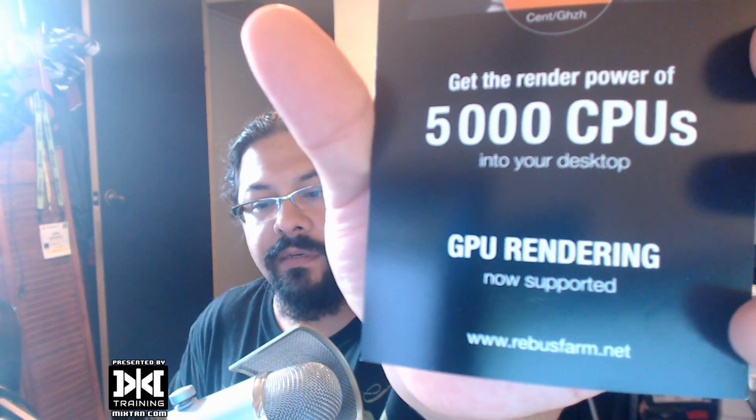You can see GPU rendering is now supported, and they have Redshift, Cycles, Maxwell, V-Ray, all those GPU renderers. If you are into rendering in the cloud, or if you need that, we got a bunch of shirts.